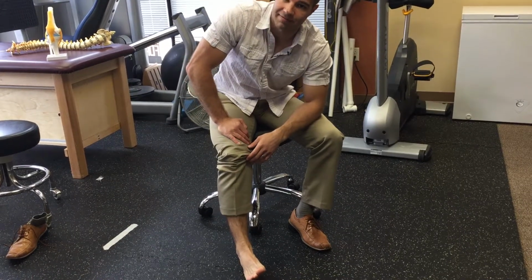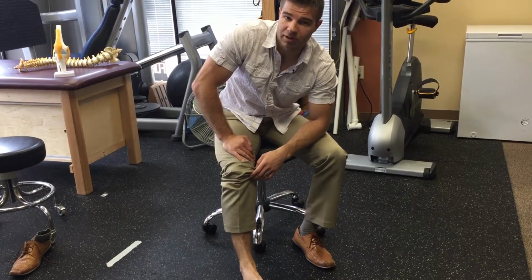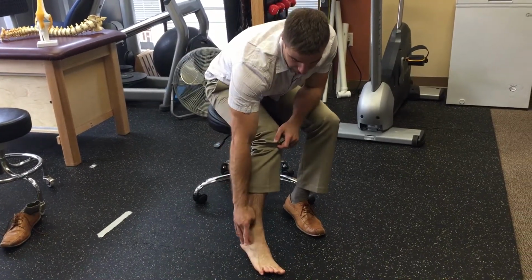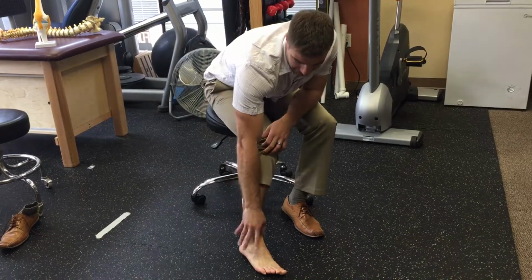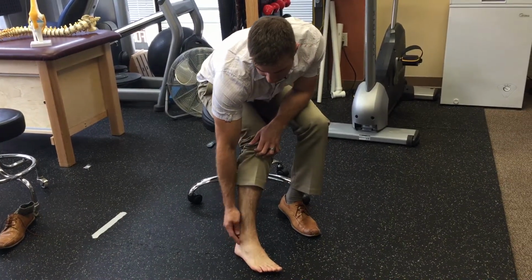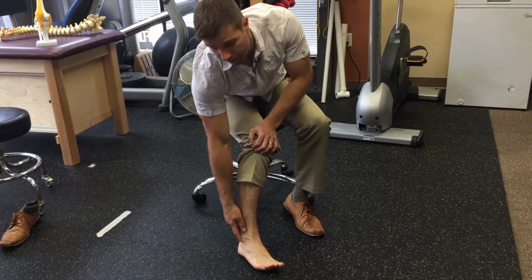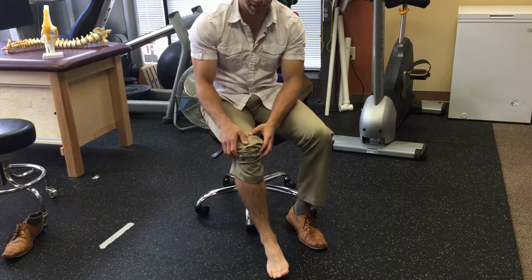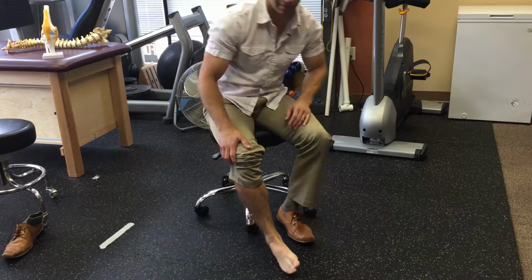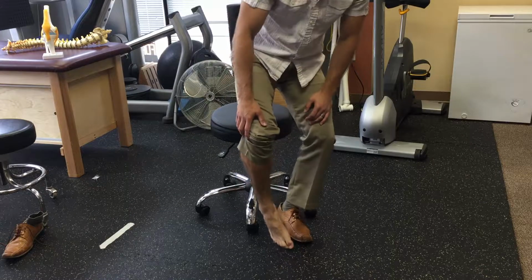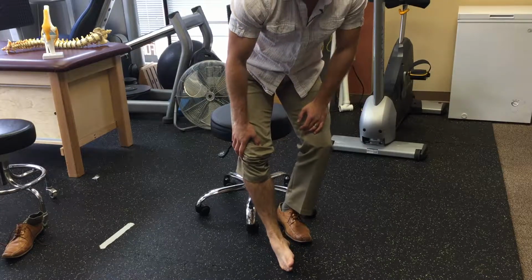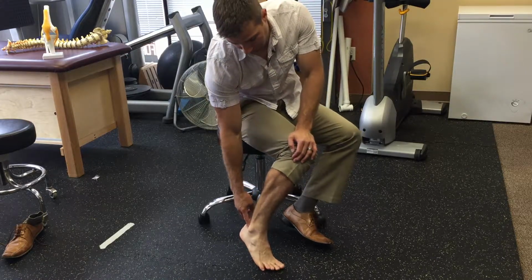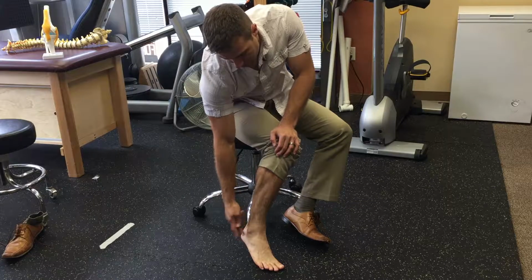It's called your ATFL, or anterior talofibular ligament. It's right on the front here. There are three major ligaments on the outside: the ATFL, your CFL, or calcaneofibular, which is right on the side here. That's often injured if your ankle just rolls straight towards the side, as opposed to more inversion. And then you have your posterior talofibular ligament. So you can be pretty specific when you palpate those.